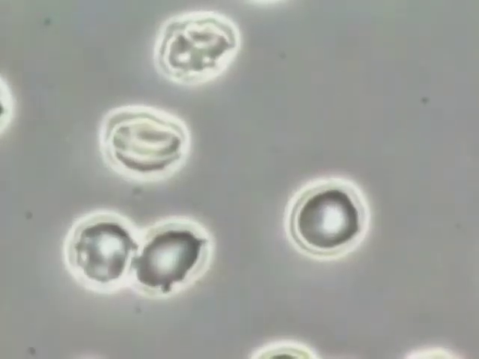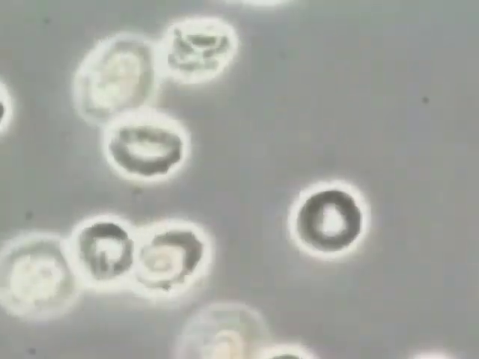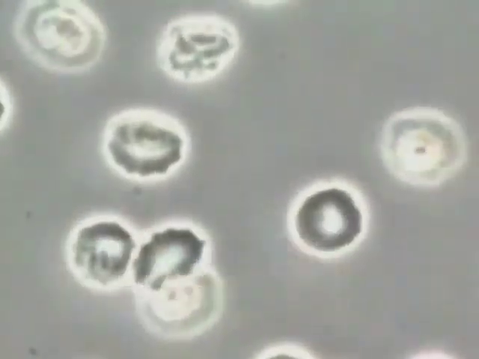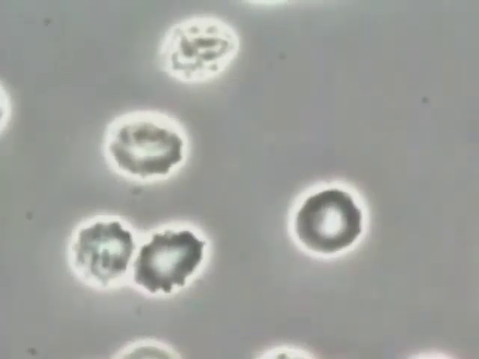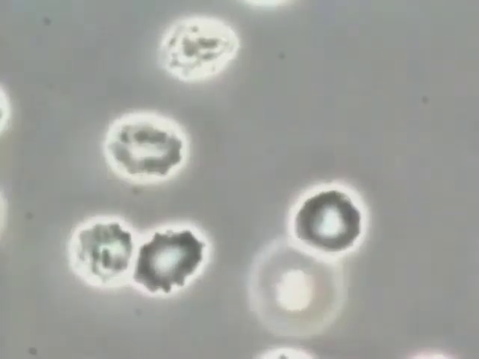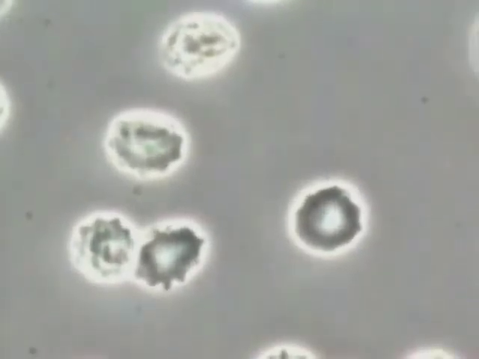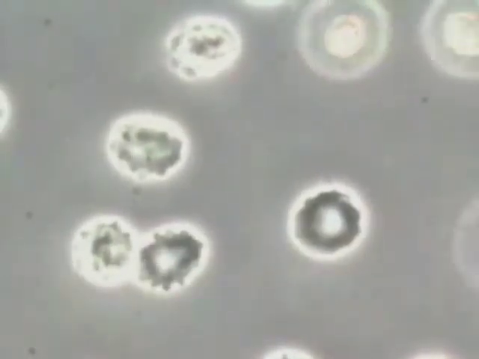Here's an example of red blood cells placed in a hypertonic solution. Notice, as the solution flows over them, they begin to shrivel. This is because, once again, there is a greater concentration of water in the cell than outside. The water is leaving the cell, causing it to shrivel up.